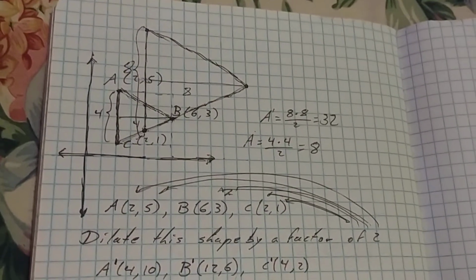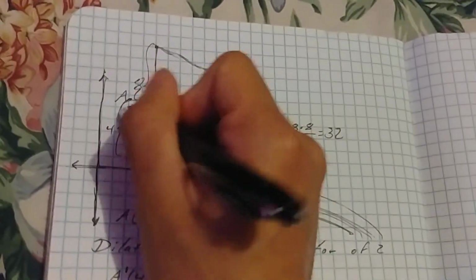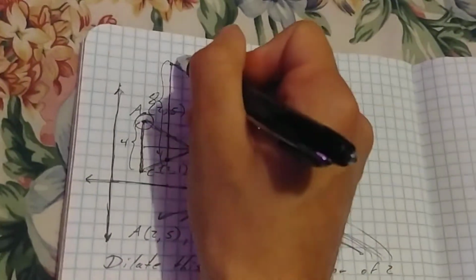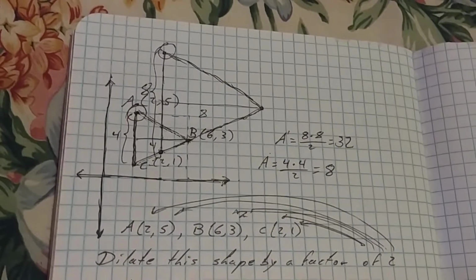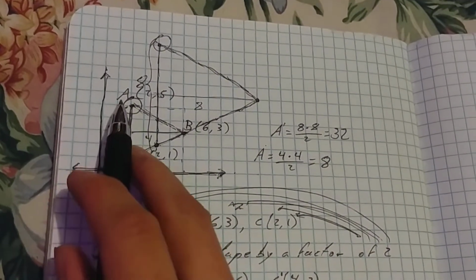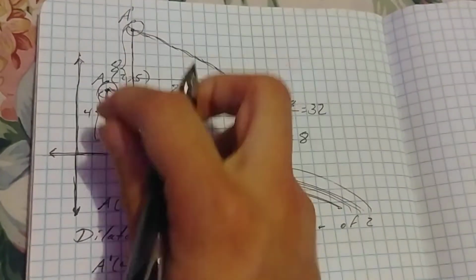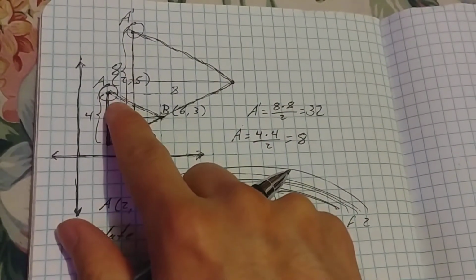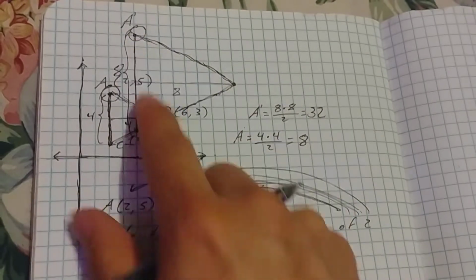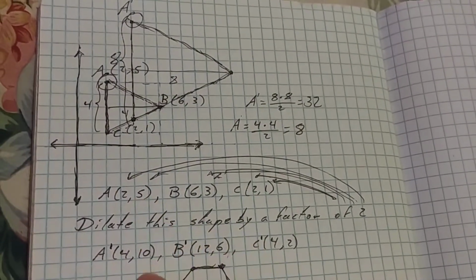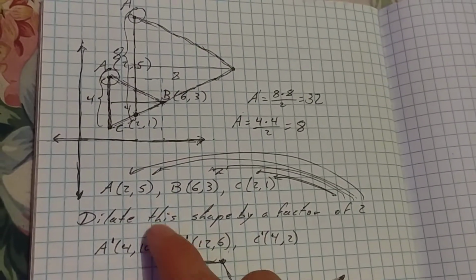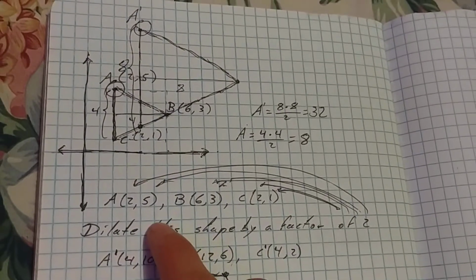Again, you might also be given just the shape. You can compare this side to this side, because this basically represents what I have here, A. So this will basically be A prime. Here you'll be comparing this vertex to that vertex. So you may not be given the vertices, you'll be given just the shape.